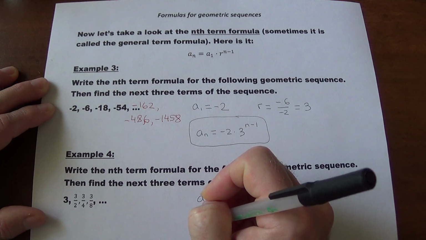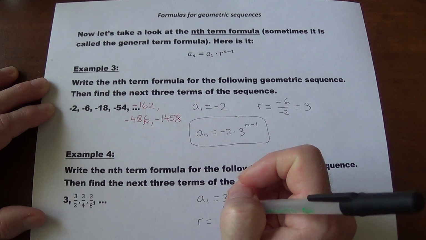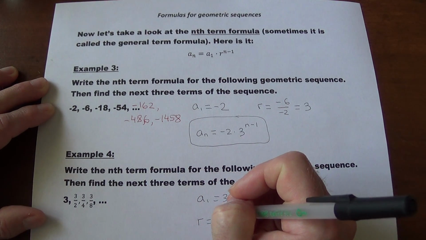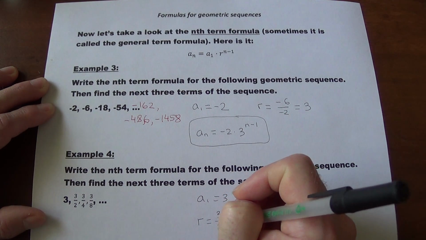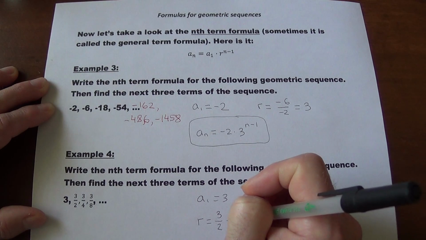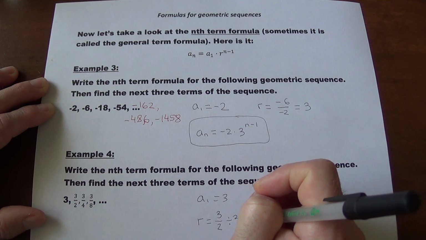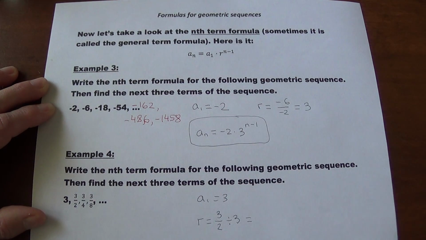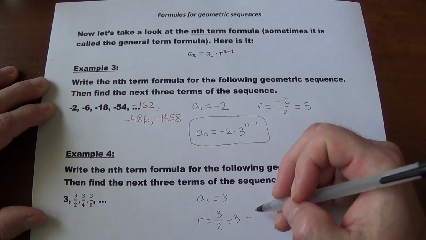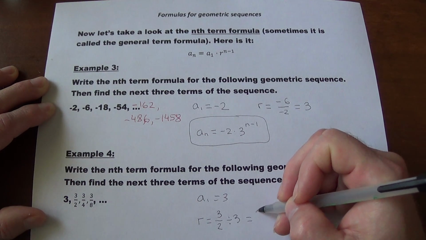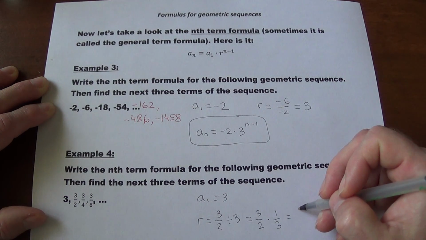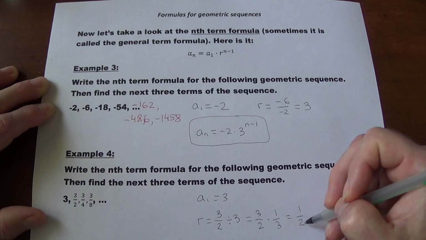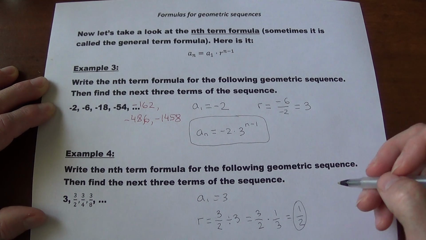The common ratio here will be a little tricky again with fractions, so it might be easier to set it up as a division process. So we set it up like this, and then we're going to have 3/2 times 1/3, and that's going to be 1/2. So this is the common ratio.